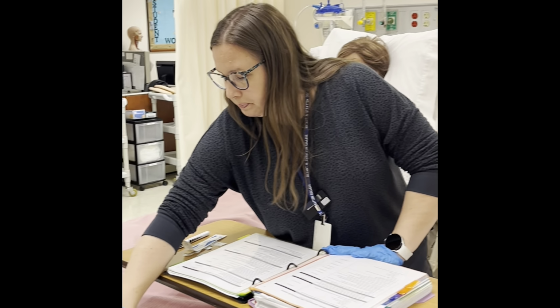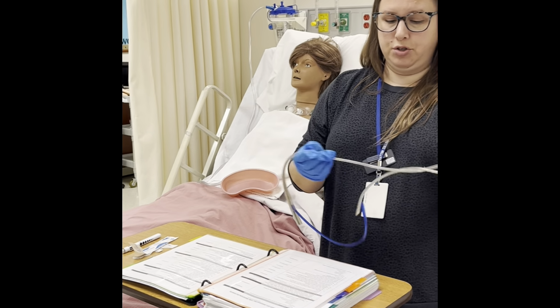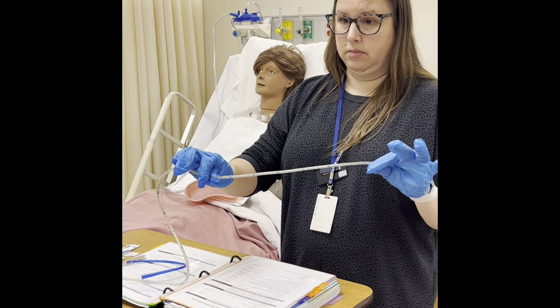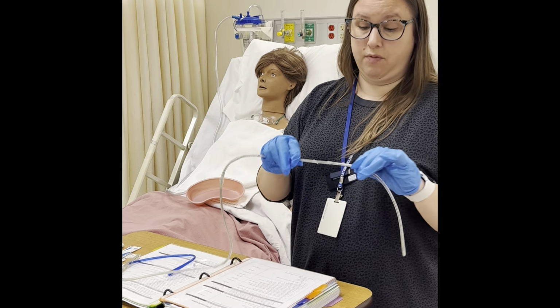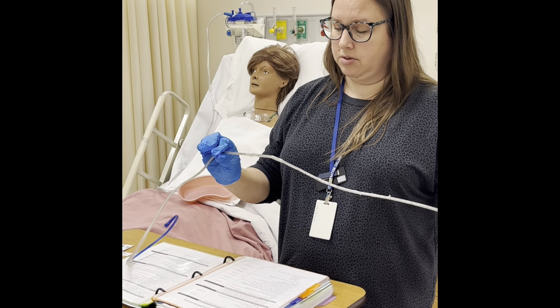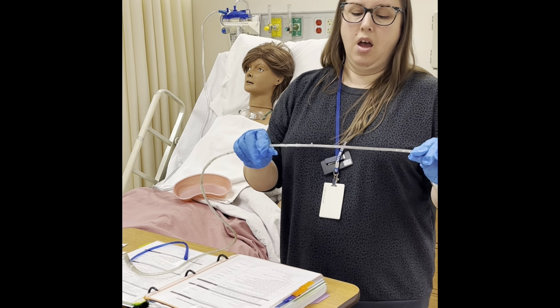Now we're gonna take our tube. Our tube should have measurements on it. There are some tubes in here that have no measurements, which is fine. I think I'm gonna take this one home because there's just so much tape on it from my students yesterday.